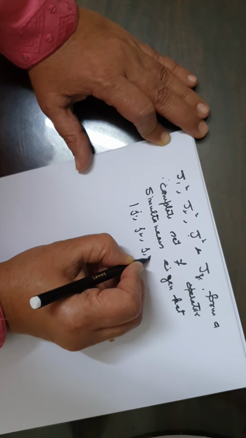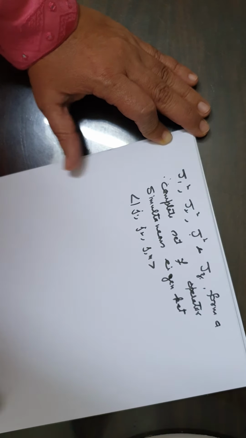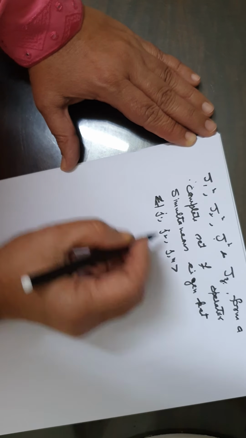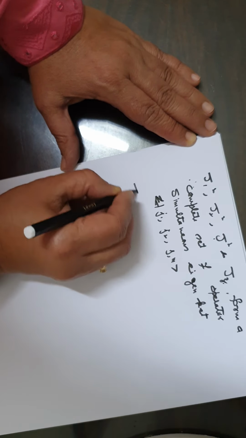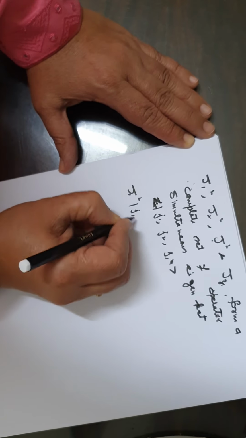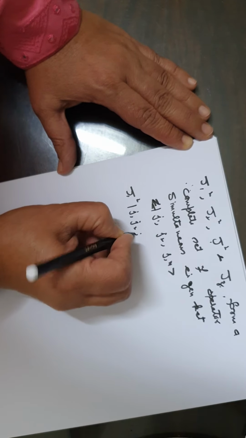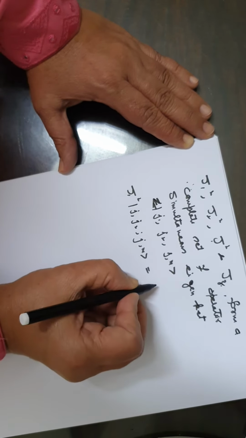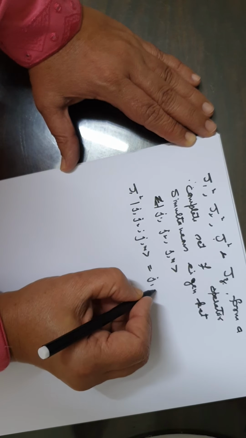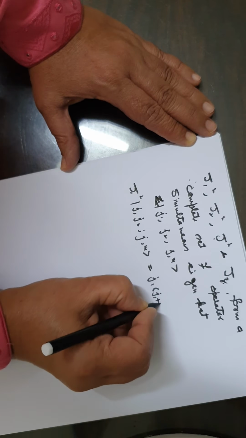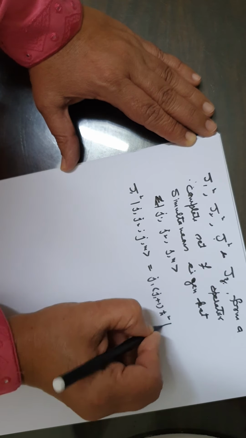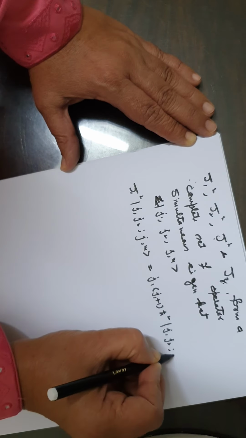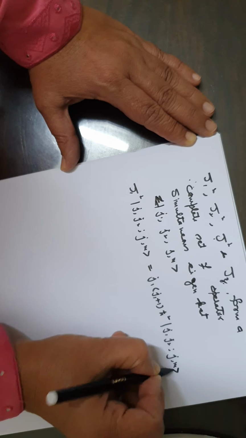J and M>, in such a way that when J1 square acts on |J1, J2, J, M>, we get the value J1(J1 plus 1) h bar square into the state |J1, J2, J, M>.